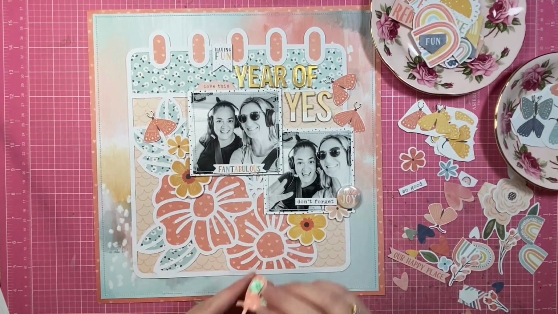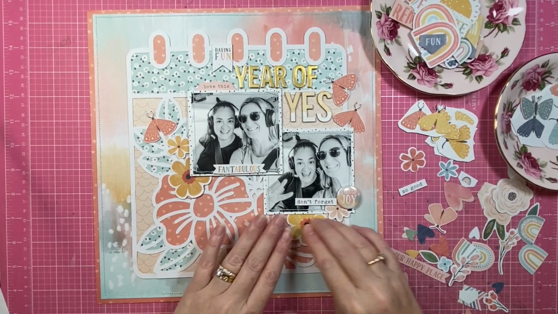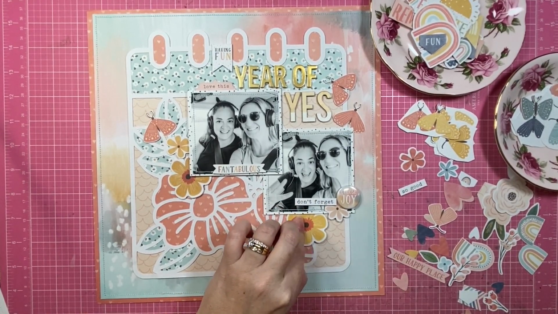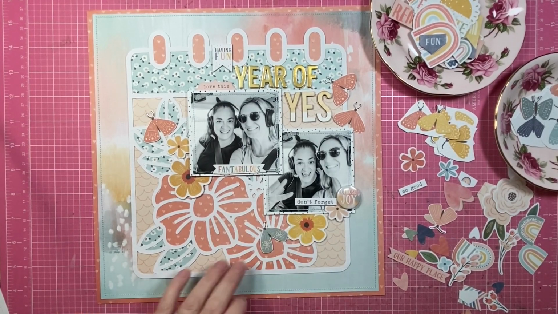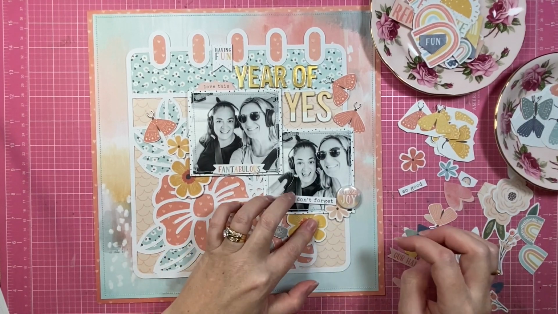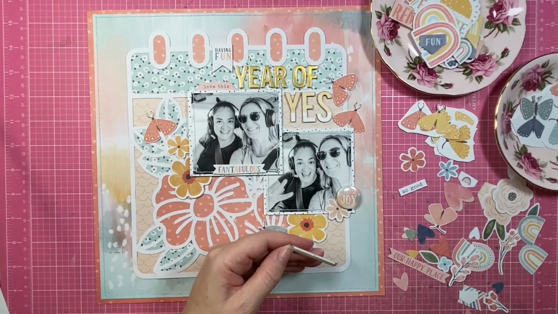I have one that says don't forget, and that's near the flare there. The flare says choose joy. So they're really lovely sentiments that help me tell this story about the year of yes. I do end up adding a couple more to the layout as well on the left there of that center photo, above the butterfly on the left there.